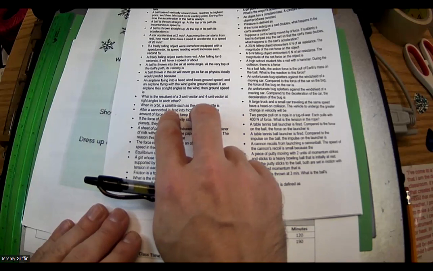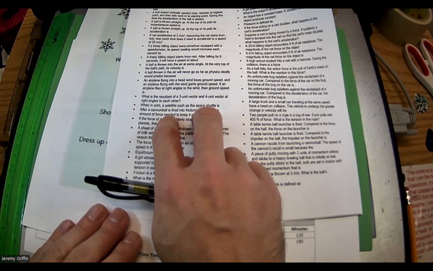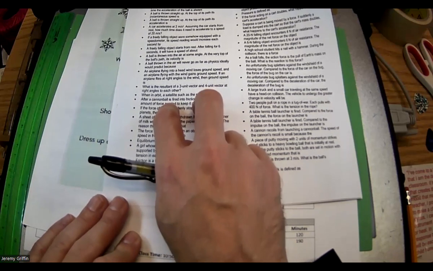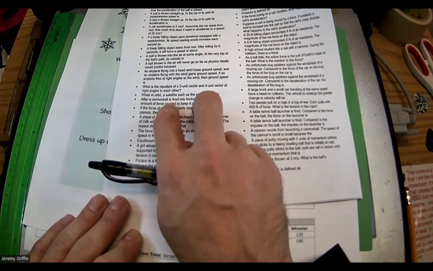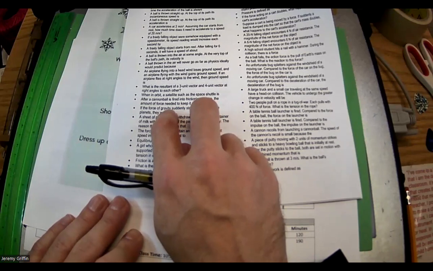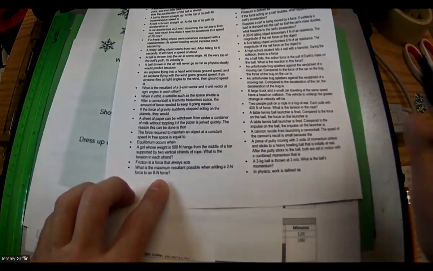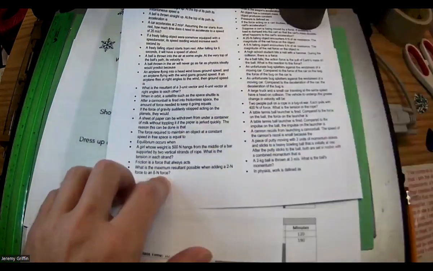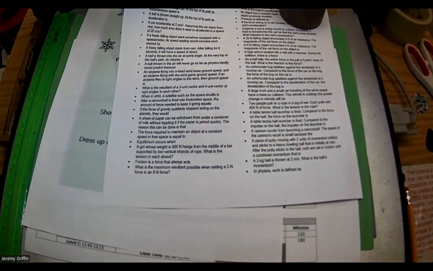After a cannonball is fired into frictionless space, the amount of force required to keep it going... Ooh, how much? Voyager 1 spacecraft, how much fuel does it need to keep going? 0. What's keeping it going? Starts with an I. Inertia. So yeah, you need no force. It's just going. Inertia, right? No force. If the force of gravity suddenly stopped acting on the planets... that is Newton's first law of motion, right there.